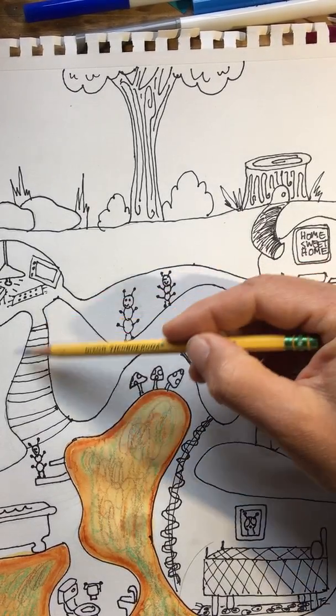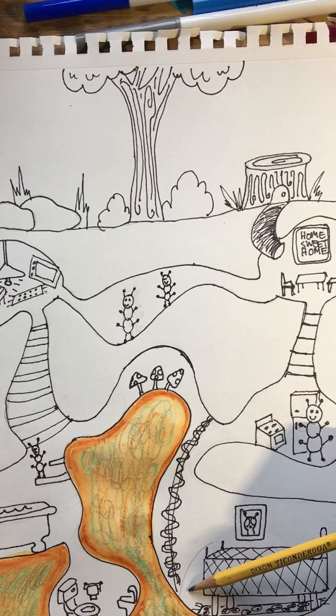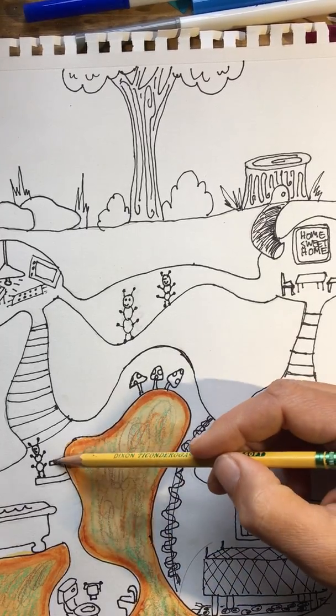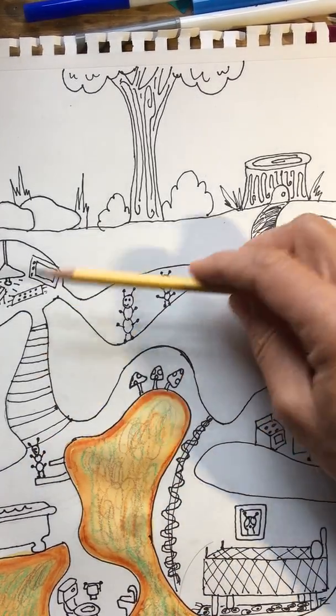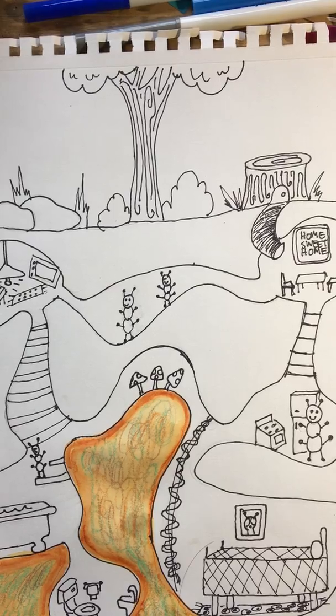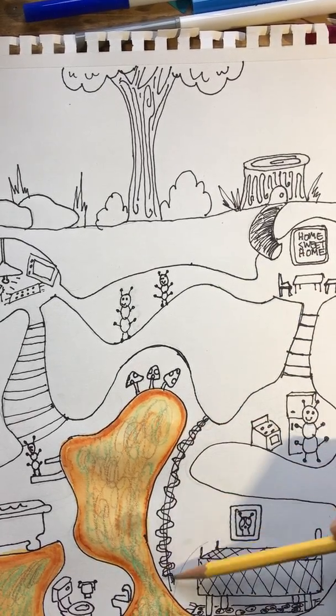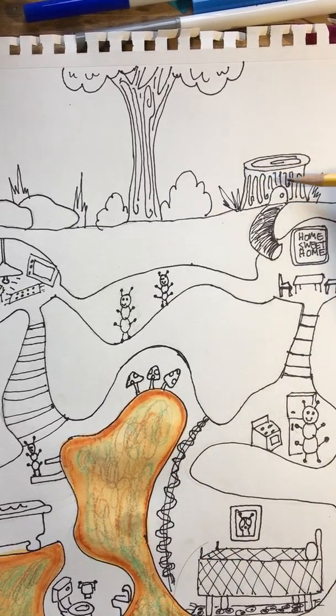I also created different ways for them to get into each room, like ladders, a rope, kind of like a diving board, another ladder, and all of those things you can be really creative with in order to figure out how to get into each space.